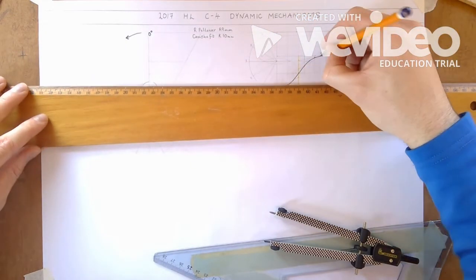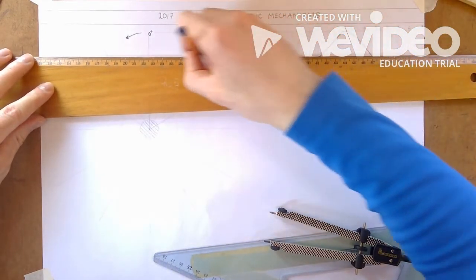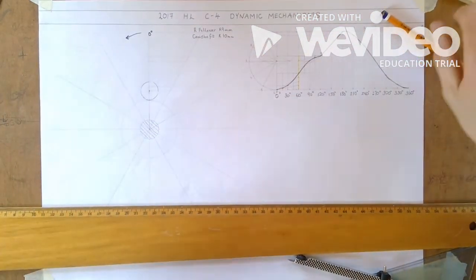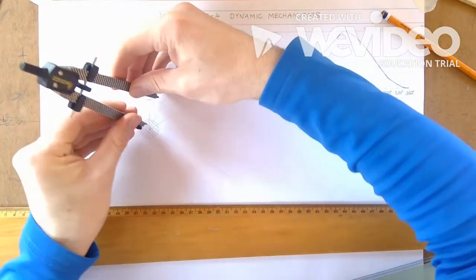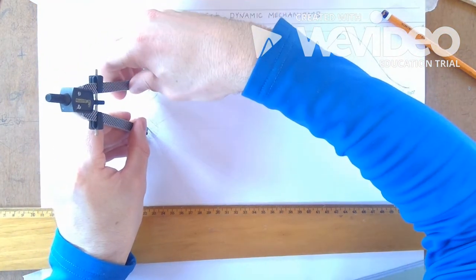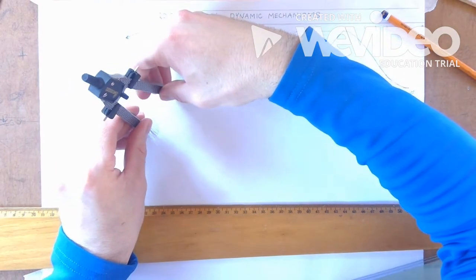and then 120 degrees. I'm going to start with the first motion, which is uniform acceleration and retardation. So you're going to rotate these first, and these now, remember, are the center of each of your roller followers on your cam.